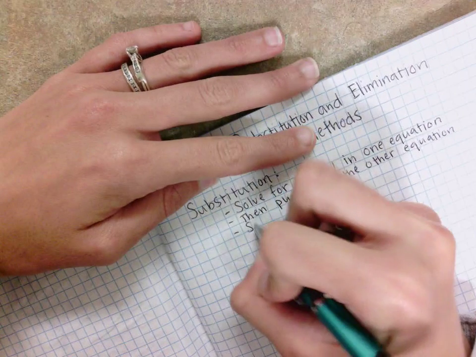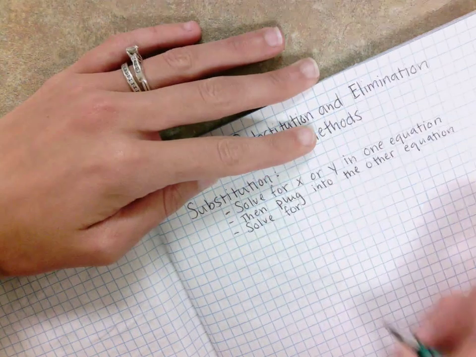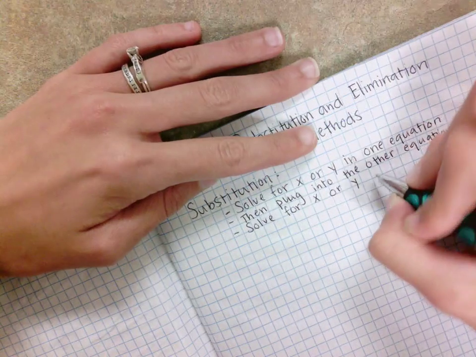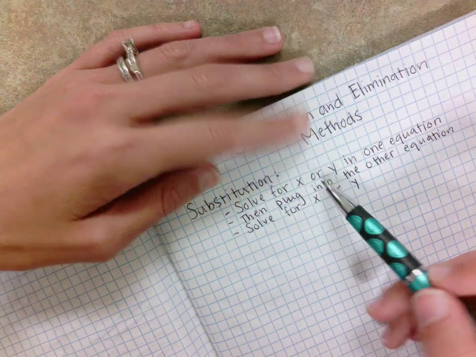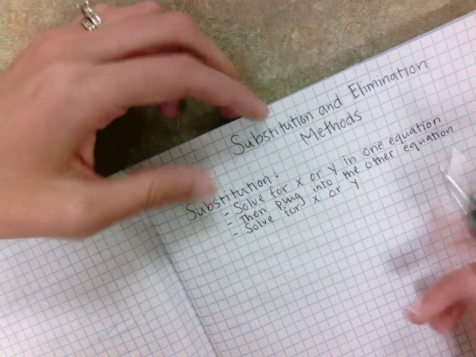You then solve for x or y, depending on which one you chose up here to solve for and substitute. That will depend on which one you solve for in this third step.